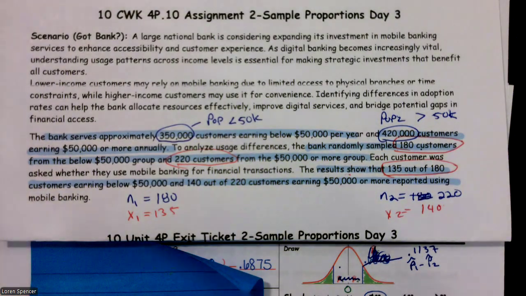This is an assignment, and we're going to do a hypothesis test for a two-sample proportion. We did this as a confidence interval already, so now we're going to do the hypothesis test part of it.